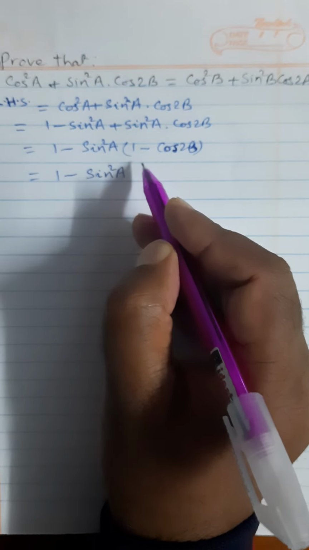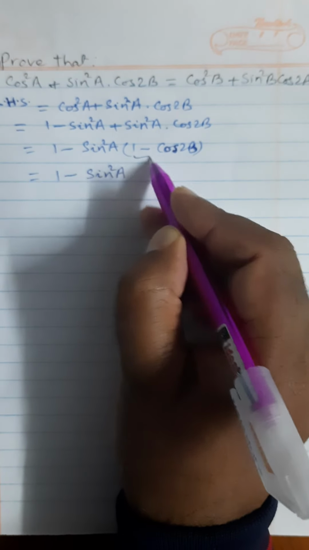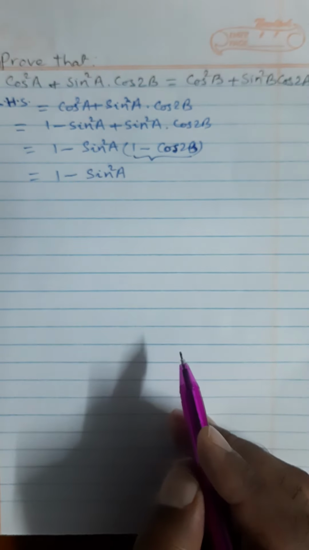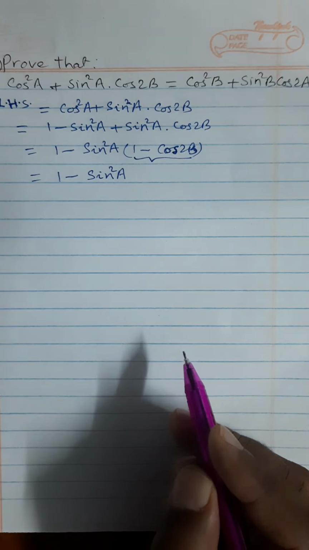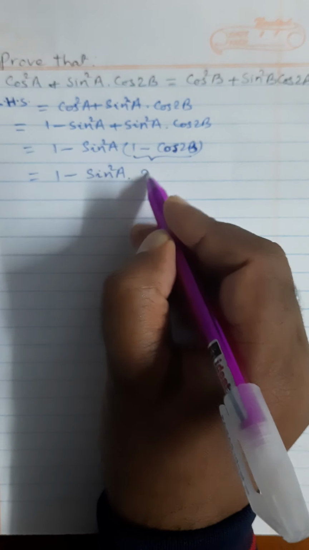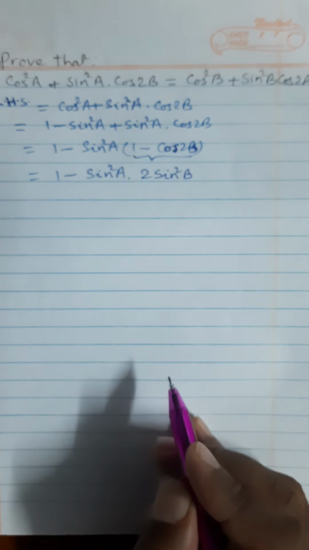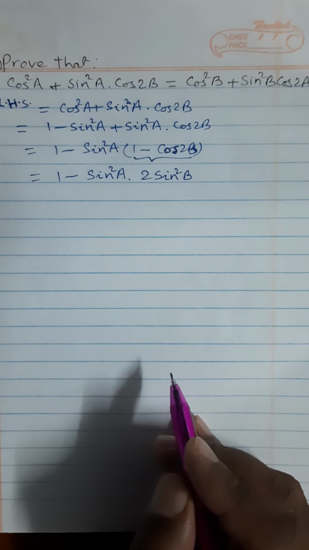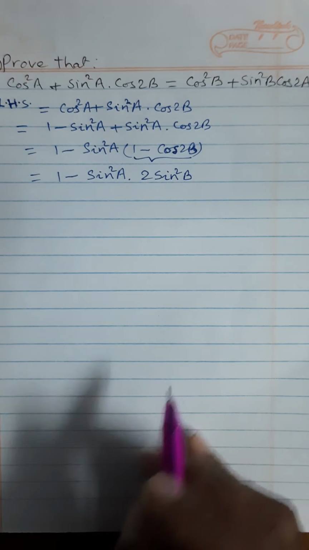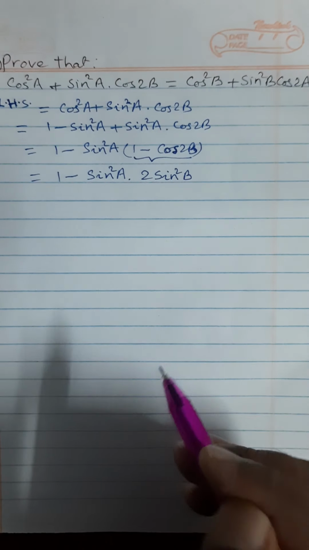And this 1 minus cos 2b, its formula is 2 sine square b. Okay, how that formula comes, look here.